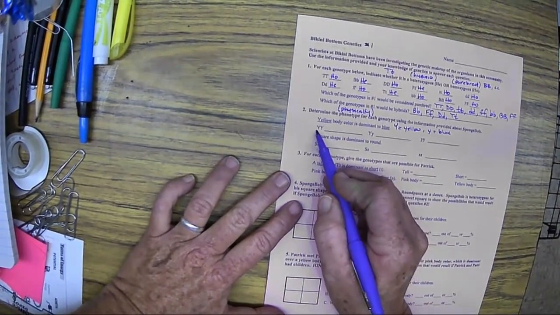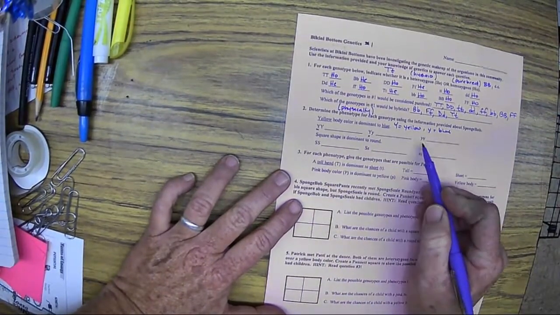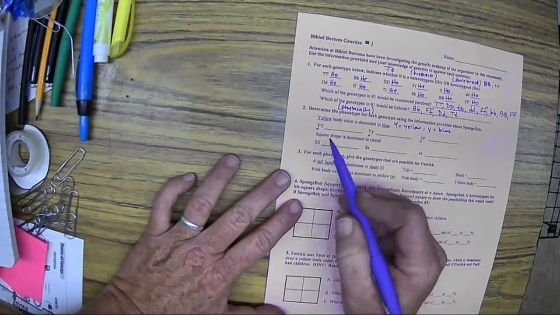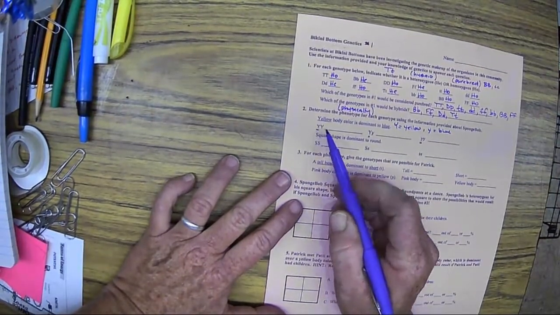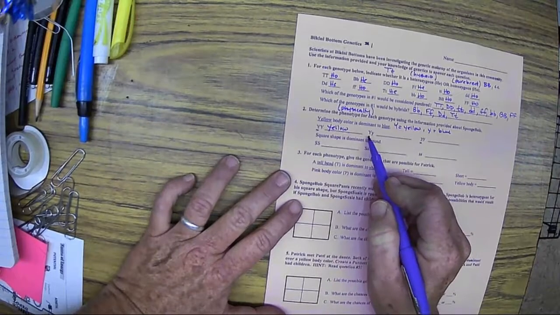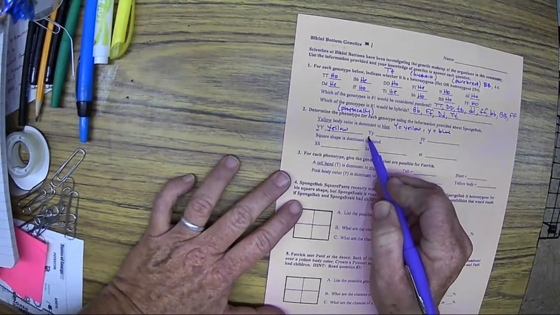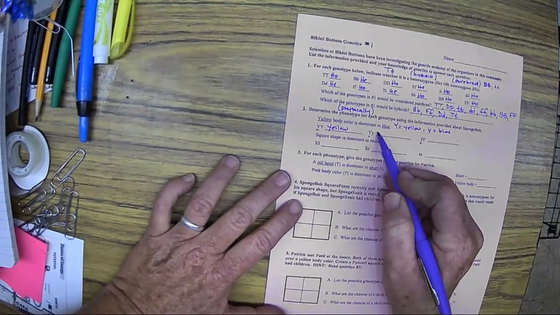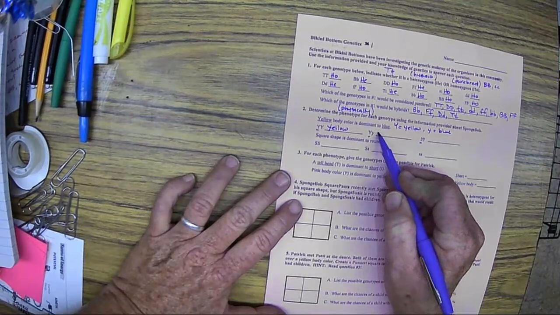Okay, so here's our dominant gene when we're looking at this. So capital Y, we're going to see yellow. Capital Y, lowercase y, we are also going to see yellow. We're going to see that one first because it is dominant to the recessive.